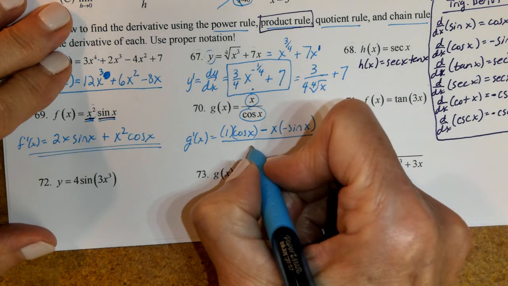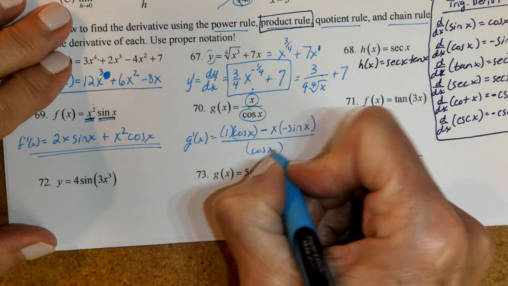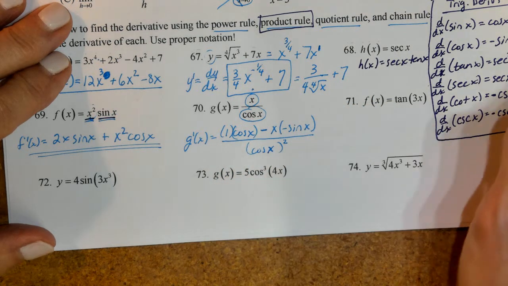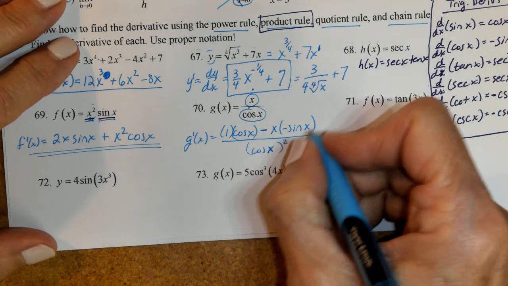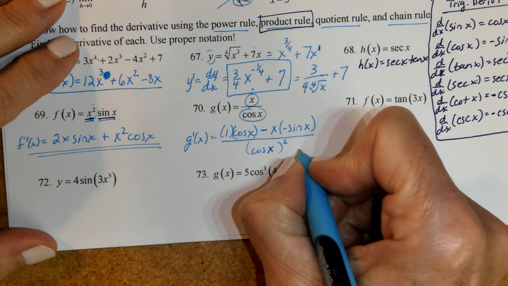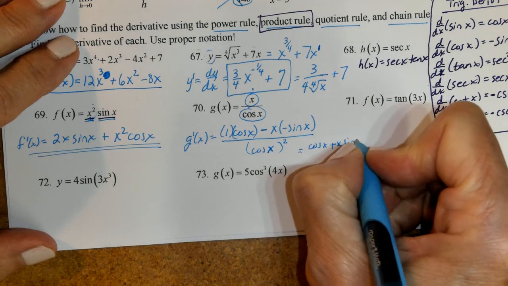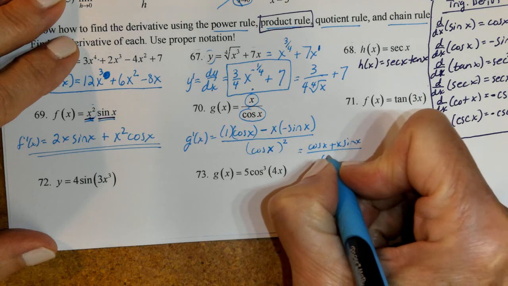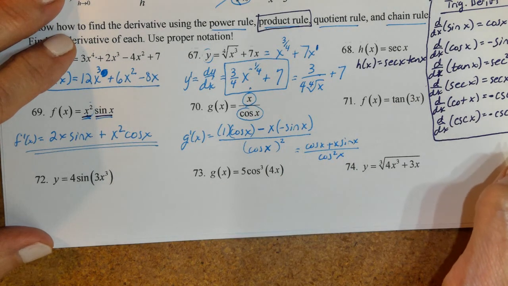So in the bottom, we're going to have the denominator, whatever the denominator is, squared. Like that. This would be a safe stop spot, written as a multiple choice answer. It would look like that. Okay?